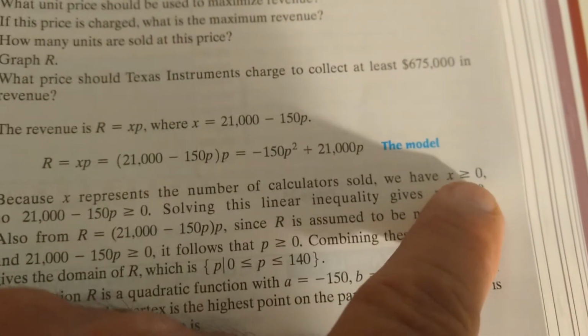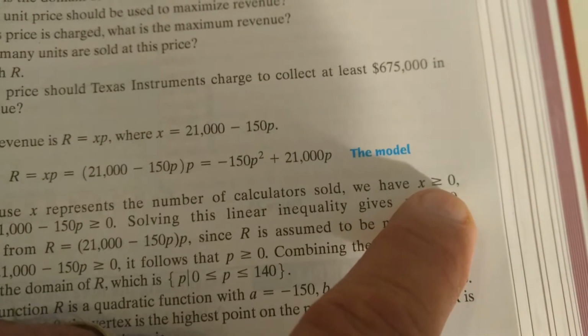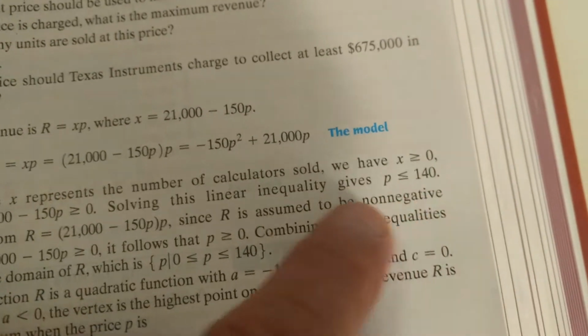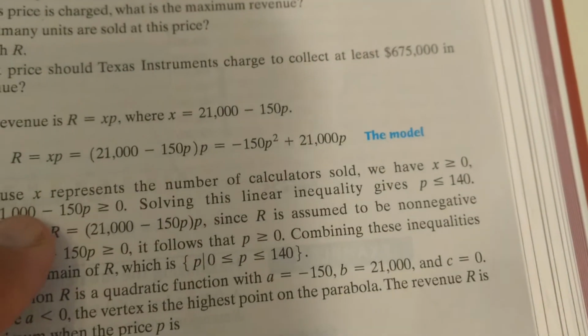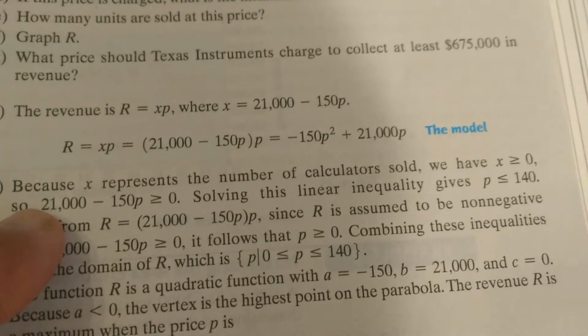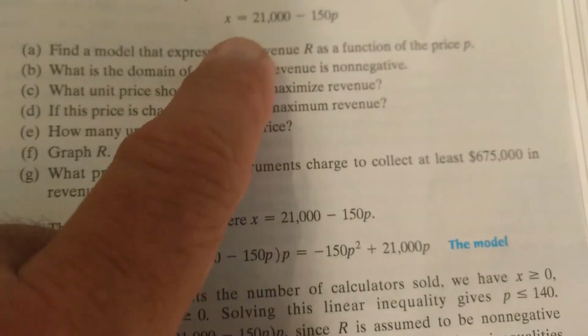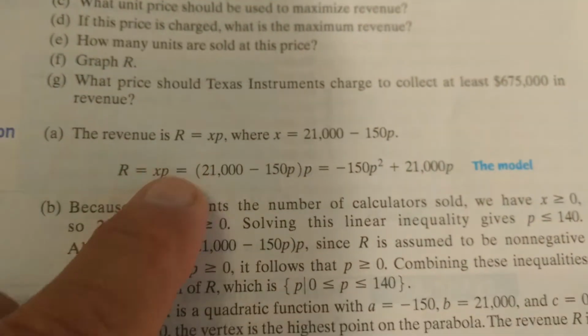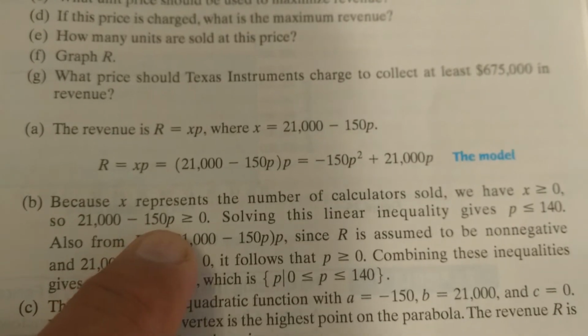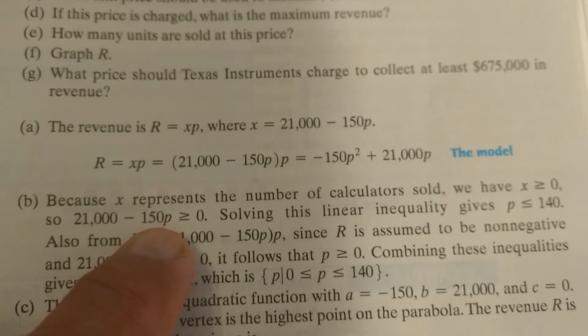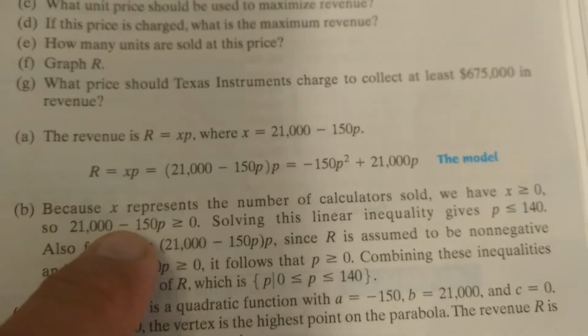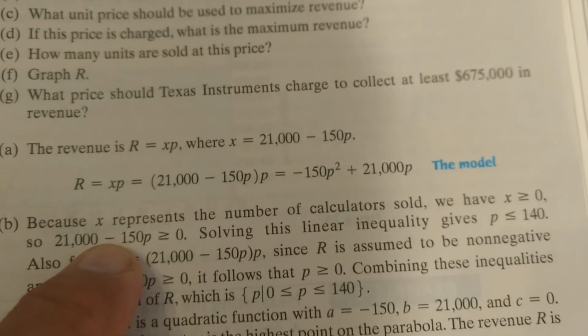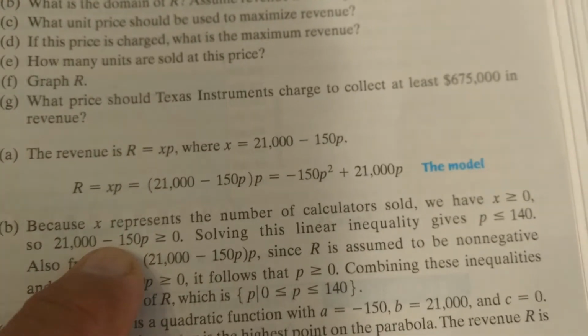So we got the 0 because we know we can't have a negative number of calculators sold. No such thing. We got the 140 because what we did was take the equation for the number of calculators sold and set it greater than or equal to 0. So we want to know what the maximum number of calculators, or maximum price, is in terms of these calculators. That's how we got that.